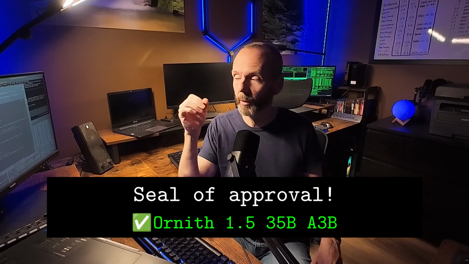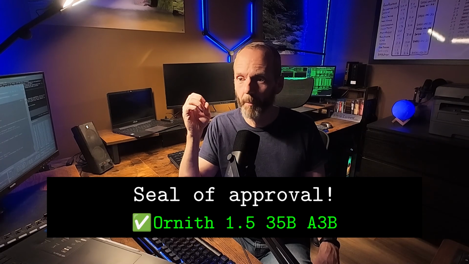This isn't Ornith versus Qwen. This is just evaluating Ornith as a model in its own right. And I'd say, based on what I've seen, Ornith 1.5 35B A3B, seal of approval. It works. It's a good MOE model. If you can run it on your hardware at a reasonable speed, it's probably not a bad coding model.